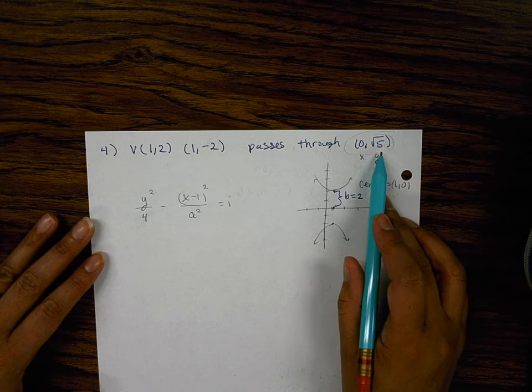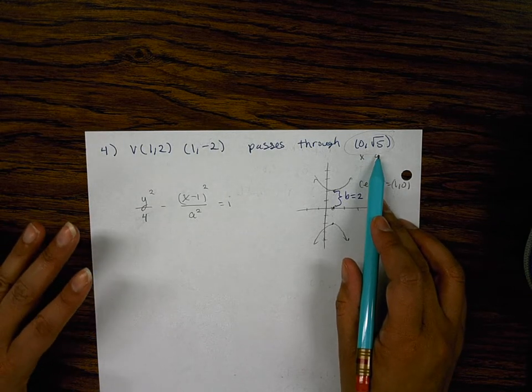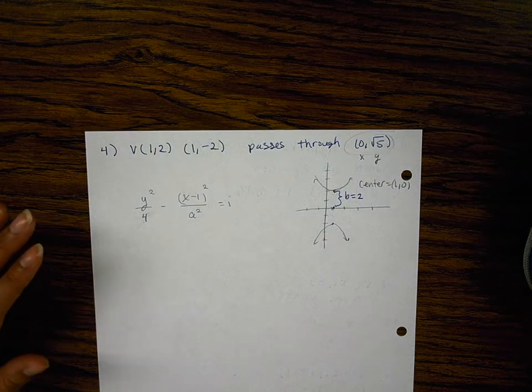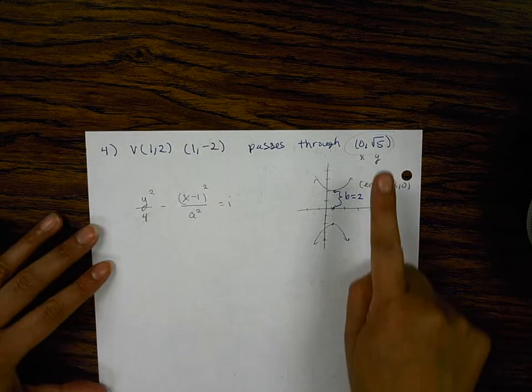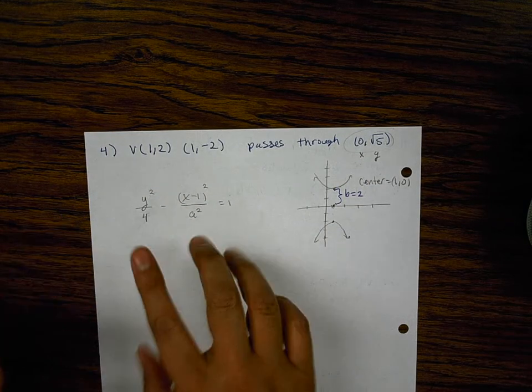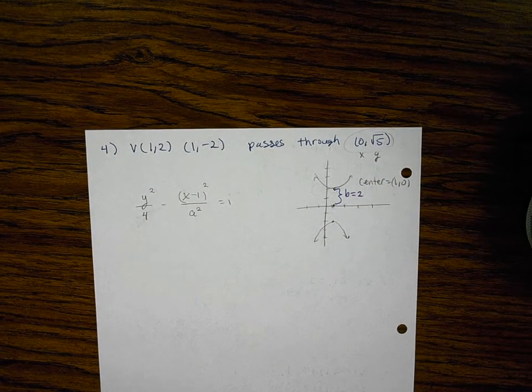I'm going to have you guys finish this one and we'll check it together in class. Again, X is 0, Y is root 5 squared. You do all the work, and that's it for this lesson.